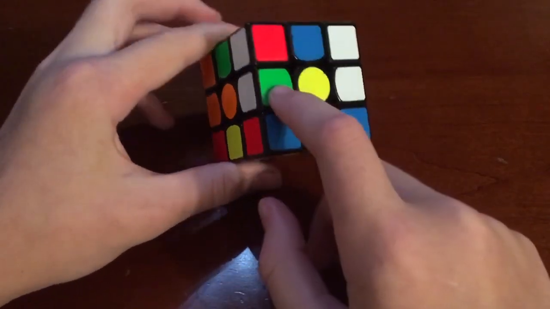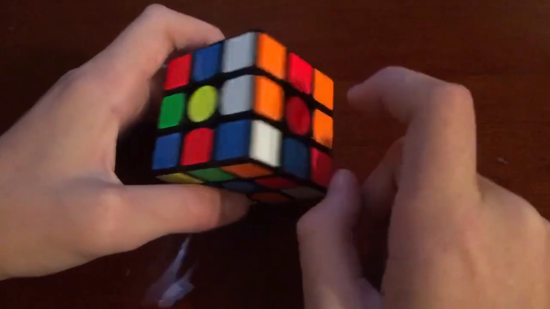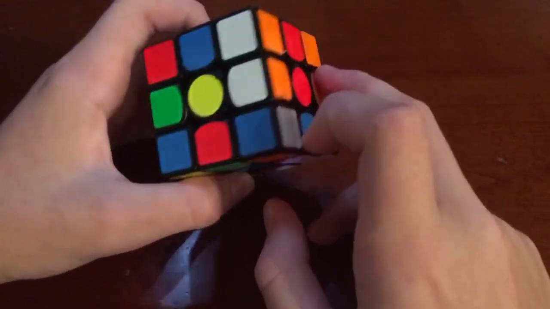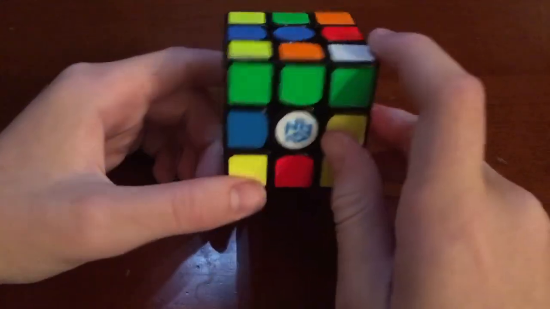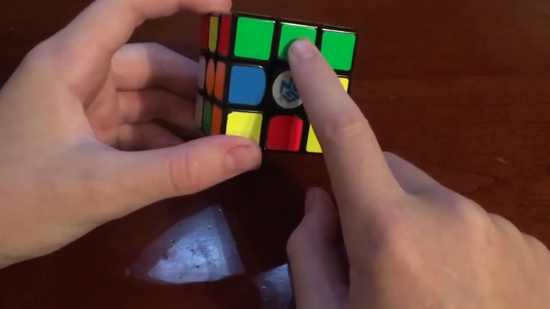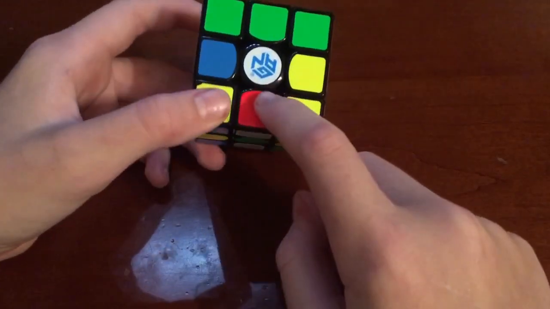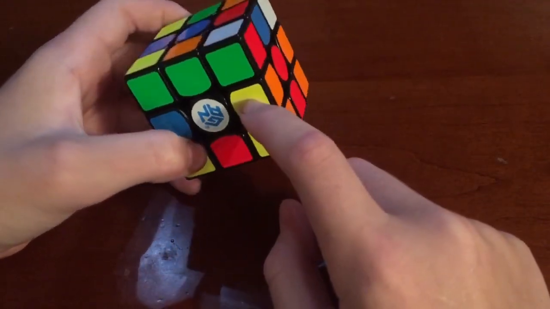This one is a bad edge for the same reason. This one is a bad edge because it has red showing on the top, and that's a side color. This one is not a bad edge because it has white showing. When we look at the bottom, we can see that that is not a bad edge.